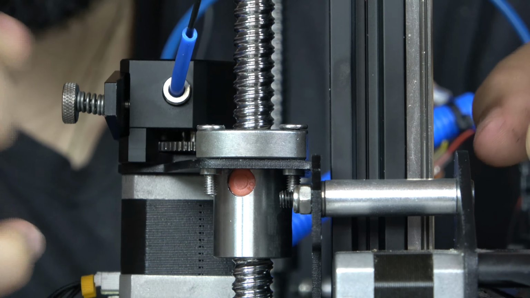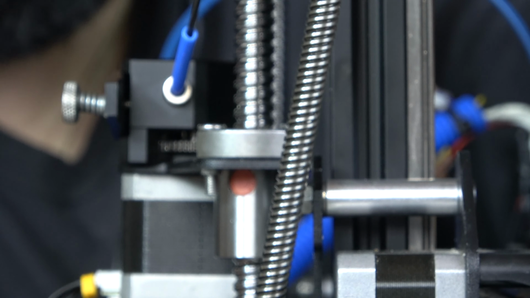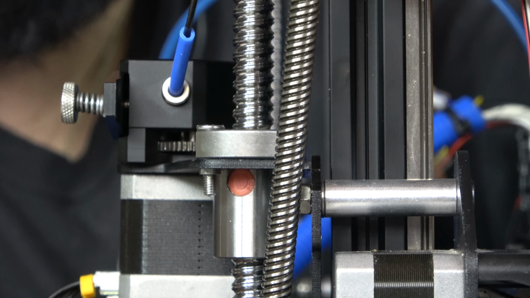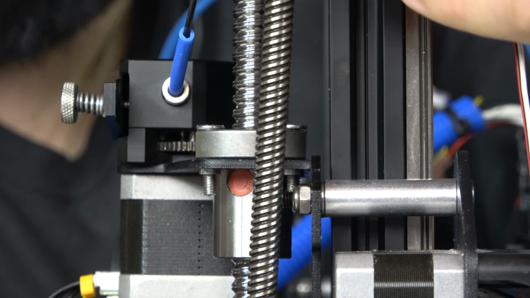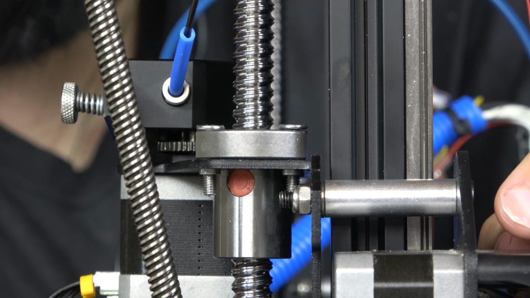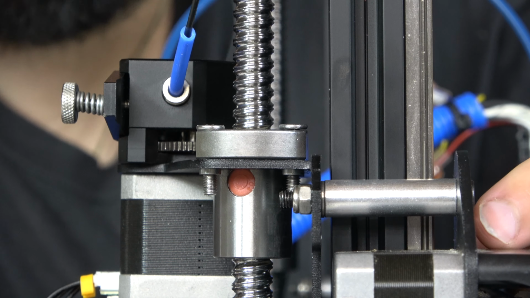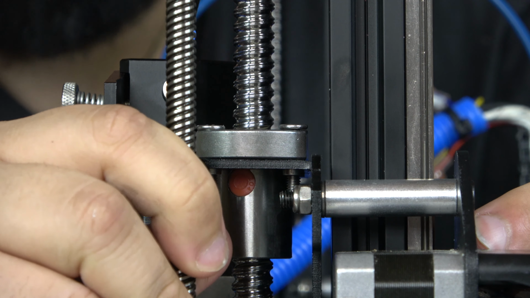If it's too short, the lead screw will tilt like this. It'll be pulled inwards, because we have a fixed point at the bottom where our stepper motor is. Now, if it's spaced too wide, it'll bend out this way, which means we have to shim this particular piece just right so that we can get it straight up and down.